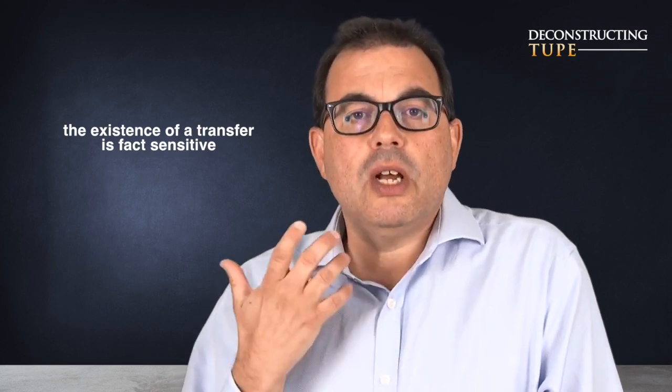Now, you'll see from these two decisions that the existence of a transfer is very, very fact-sensitive. The courts look in a common-sense way at whether the activities are essentially the same before and after the transfer. And sometimes, just sometimes, it can all be down to presentation of the case in a tribunal and how well your witnesses are prepared to give evidence and how well they perform on the day.